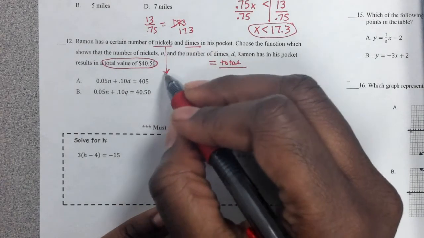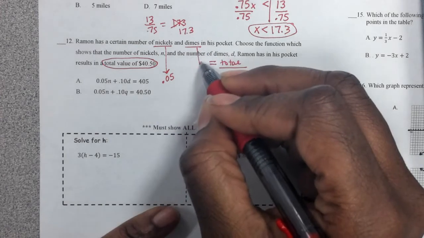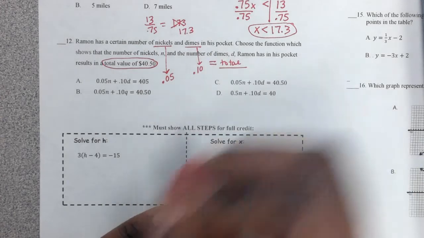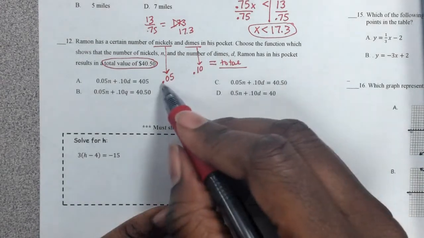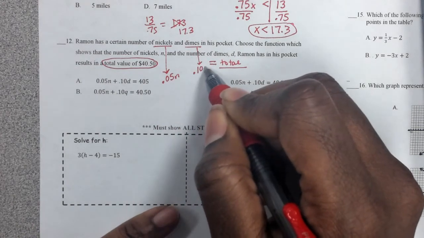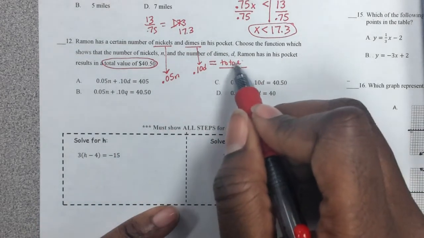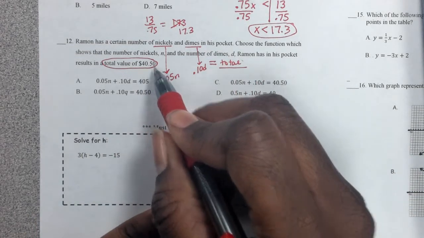However, in the front, notice we're dealing with nickels. Some people get confused. Nickels should be 0.05 and dimes is 0.10. So 0.05 has to be paired up with the N because that's nickels. 0.10 has to be paired up with D, that's dimes. And remember what your total should be equal to, $40.50.